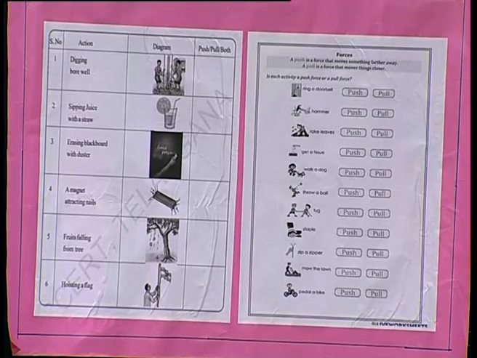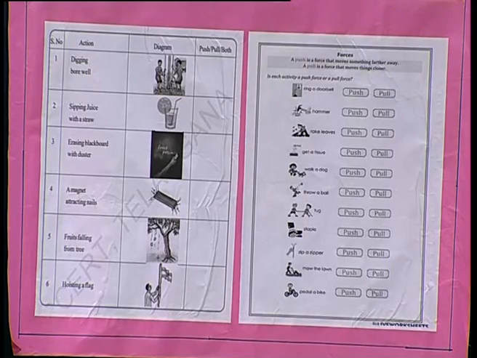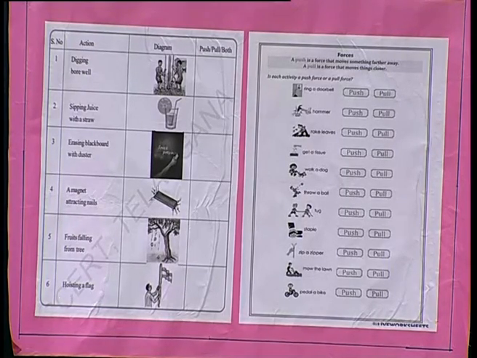Walk a dog. So you are walking with a dog. What is the dog doing? What will it do? It will pull. You are pushing and it will pull. Both will act.